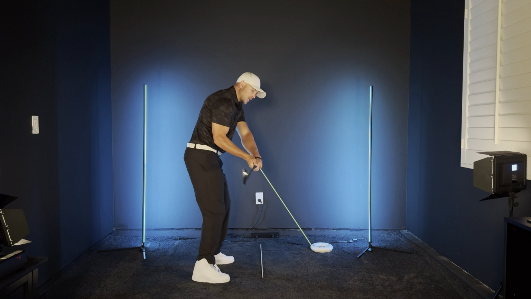Or if I want to hit less of a slice or more of a draw, again, do the same thing, but now I put it to the inside. Same angle as my shaft, 7-8 inches to the inside, and I make sure I'm exiting over this stick because that's going to force me to swing more into out. More into out is bigger draws or less of a fade.